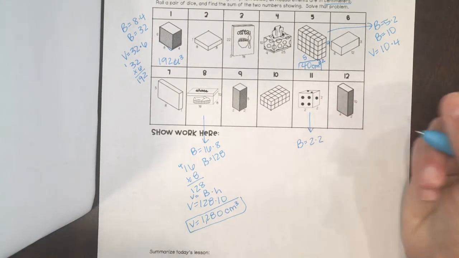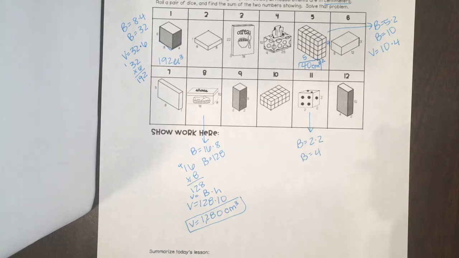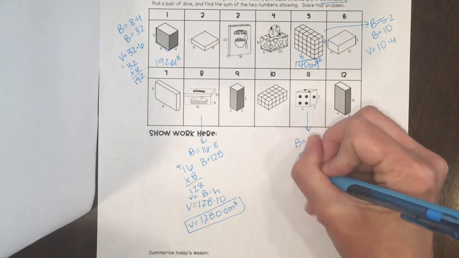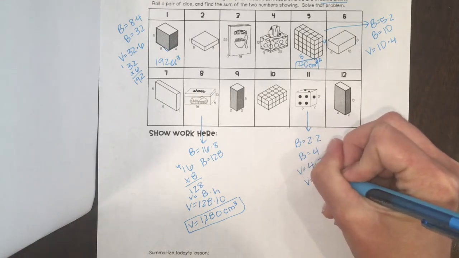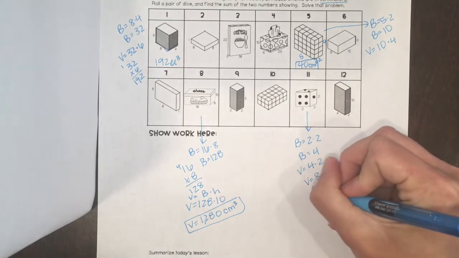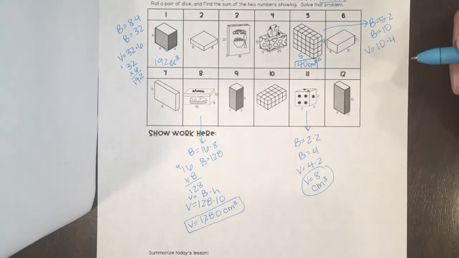Each side is 2. 2 times 2 is 4, so the area of the base is 4. And then the height, again, is 2. So our volume is going to be 4 times 2, which is 8. So the volume of this is 8 cubic centimeters.